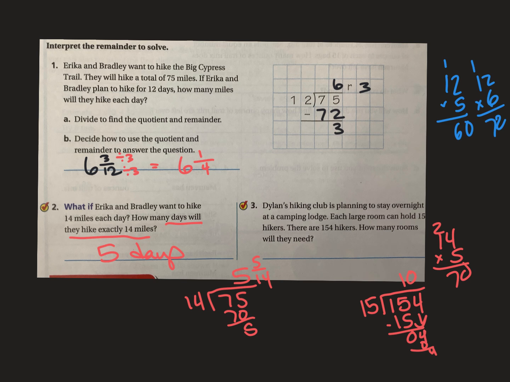Now think about what these are talking about. This was the total amount of hikers, or what are they? Hiking club. Yeah, these are the total amount of hikers. These were how many fit in each room. So how many rooms do we need? This many rooms. 10 rooms is how many we need to get. However, that means for these guys, my remainder is 4. That's 4 people that aren't going to fit into a room. I'm not going to leave that as a fraction because I'm not chopping them into pieces. That would be messy, and that's not going to work.